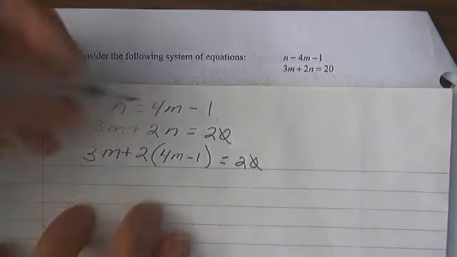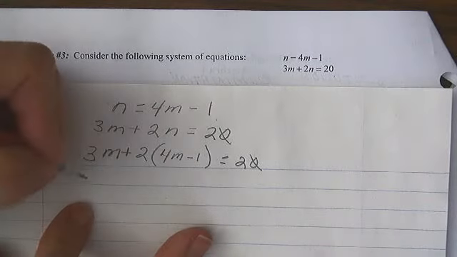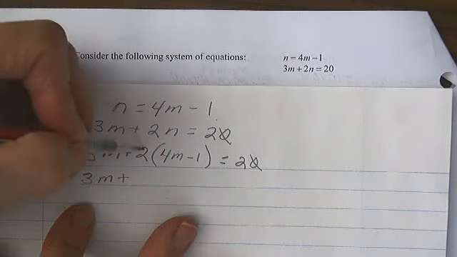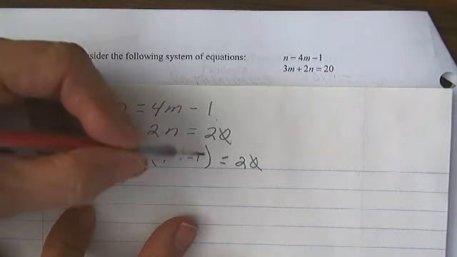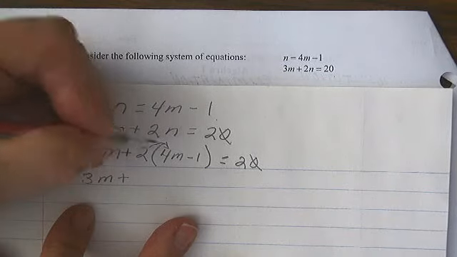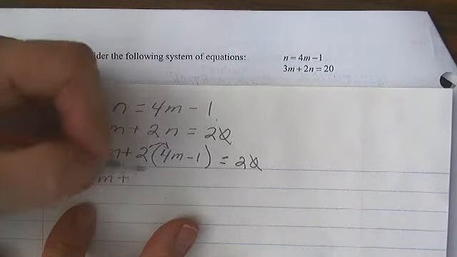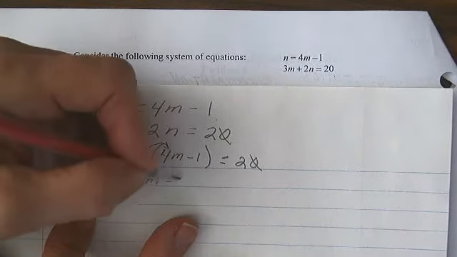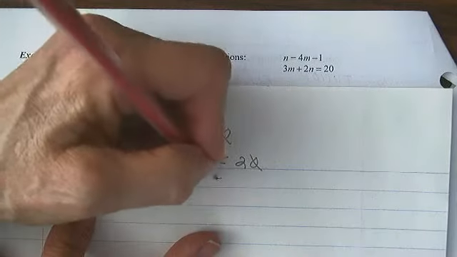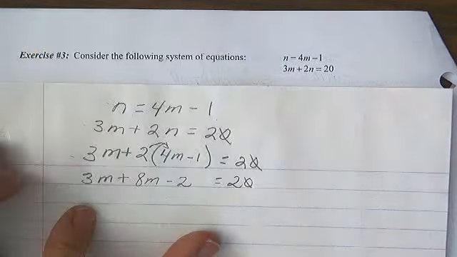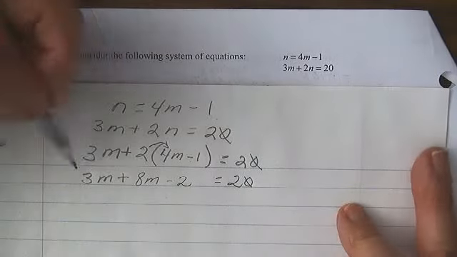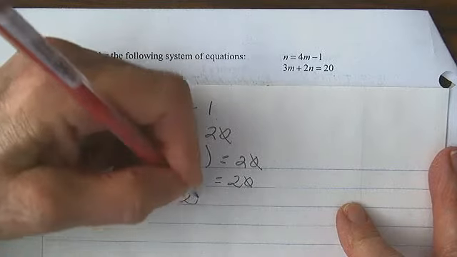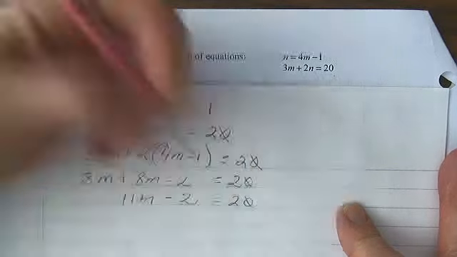Okay. So now I have 3m plus 2 times the quantity 4m minus 1 means I need to distribute my 2. 2 times 4m gives me 8m. 2 times negative 1 gives me negative 2 equals 20. 3m plus 8m gives me 11m minus 2 equals 20.